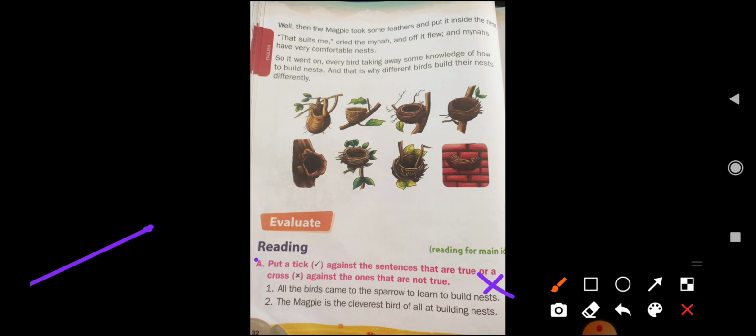Now come to the second sentence. The magpie is the cleverest bird of all at building nest. Yes, this is absolutely right. The magpie is the cleverest bird of all at building nest. This is true. So here we have to put a right mark. Then now come to page number 33.